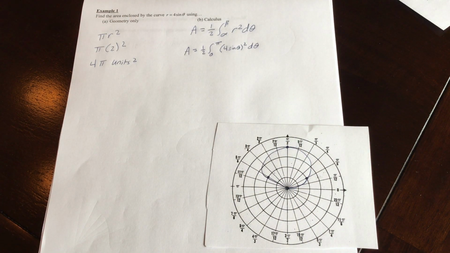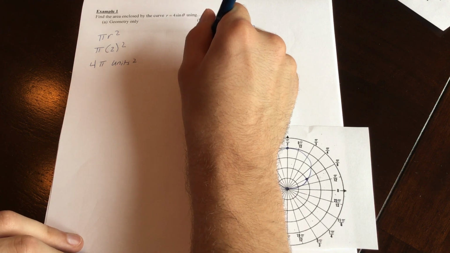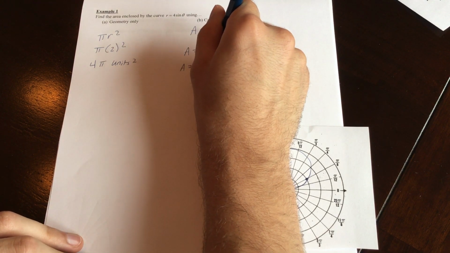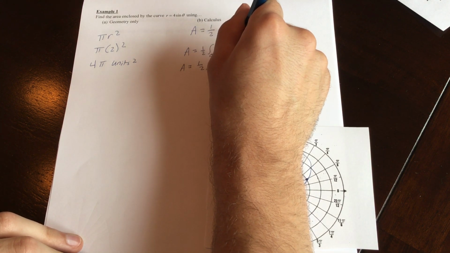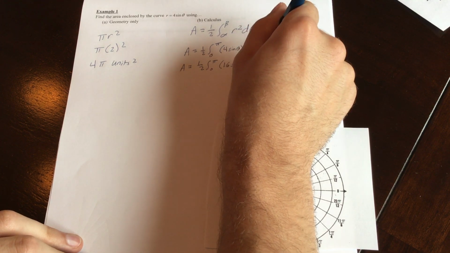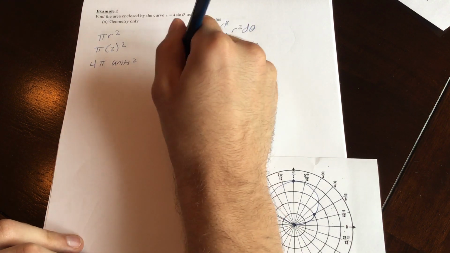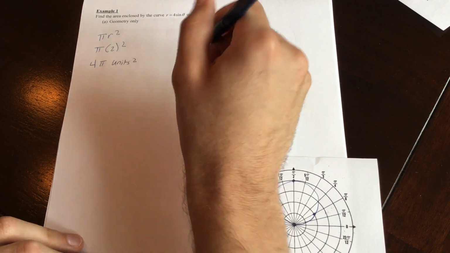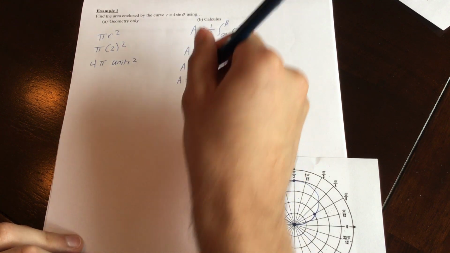There we go. All right, now it's a matter of, do you remember how to do this integral? Good, square it out. Then factor the 16 out and multiply it by the 1/2, we'll have 8.